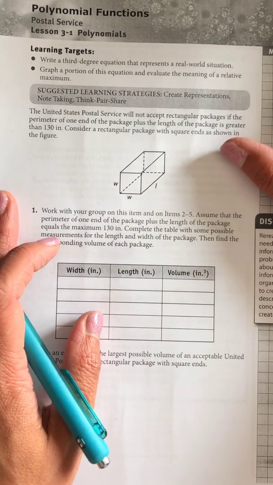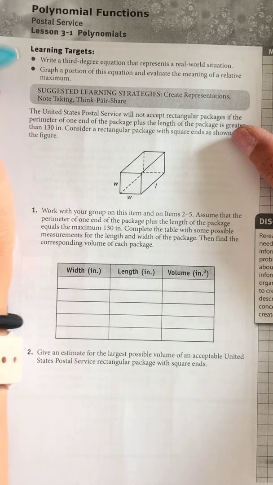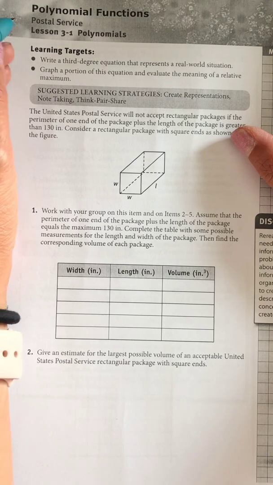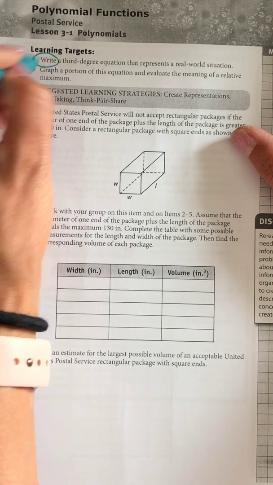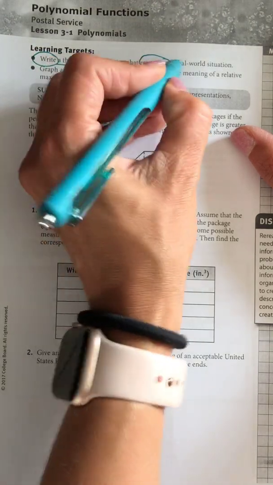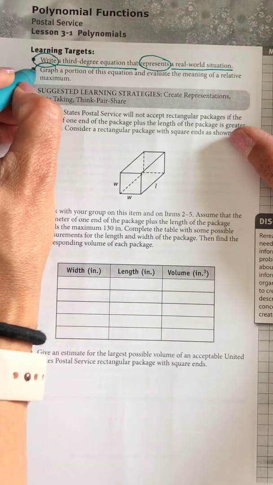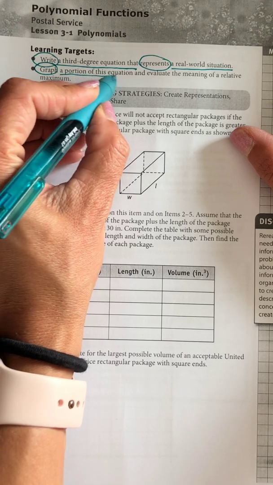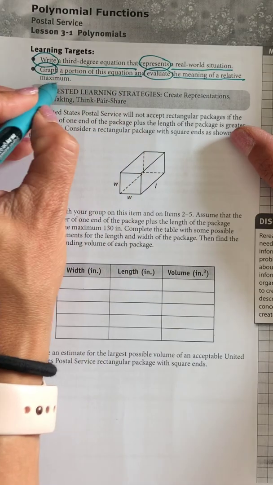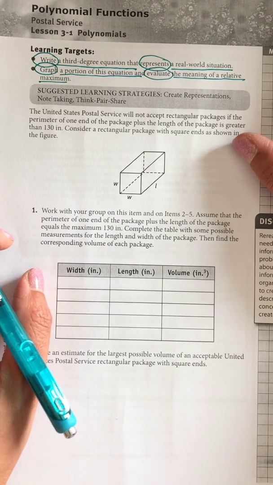All right, so to unpack the learning targets, we circle the verbs and underline what we're doing with those verbs. For the first bullet point, it says, write a third-degree equation that represents a real-world situation. So we're going to write a third-degree equation that represents a real-world situation. We're going to graph a portion of this equation and evaluate the meaning of a relative maximum. There's some terminology in there that's going to be a little bit different for you guys, but that's okay.